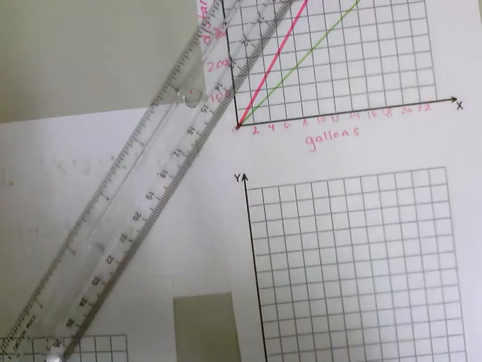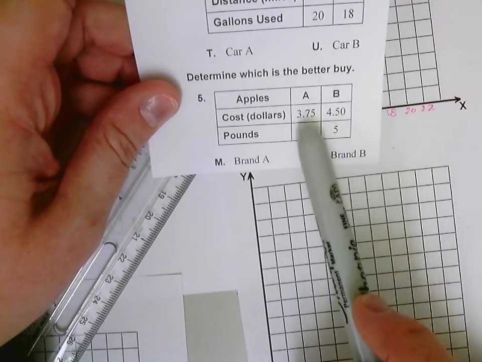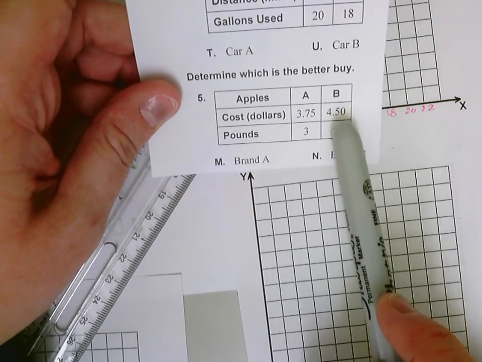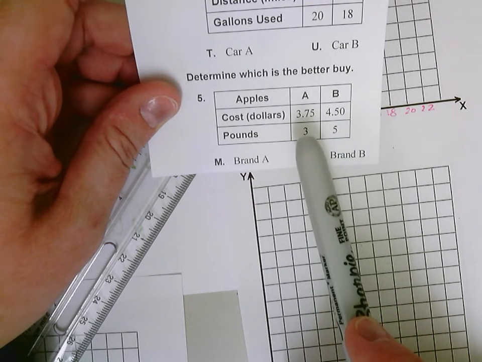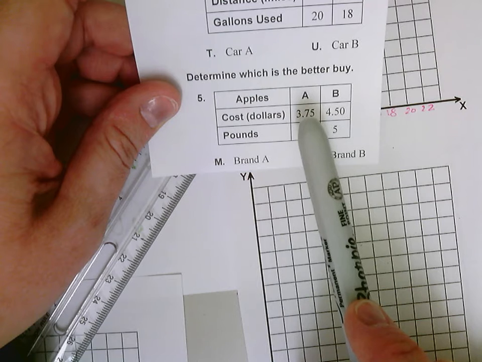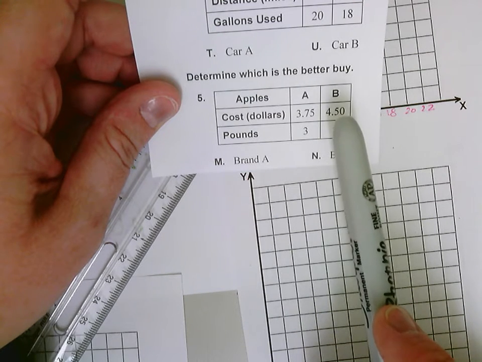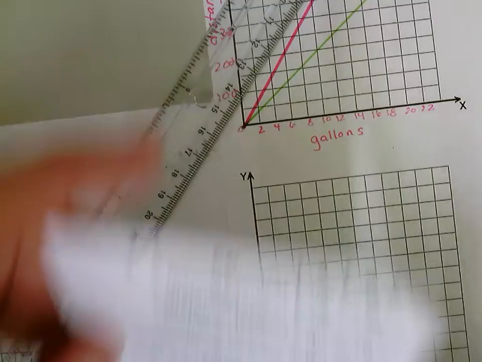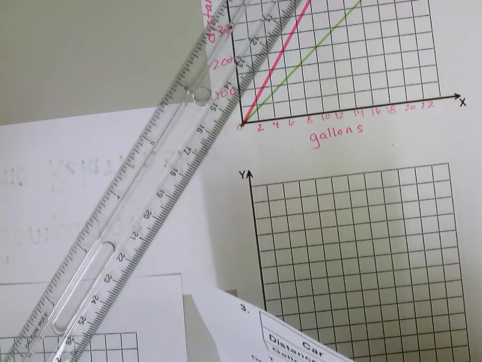Let's try another problem. Okay, we're going to determine which is the better buy, apples at store A or apples at store B. Here I have the cost. At store A, you can get 3 pounds of apples for $3.75, and at store B, you can get 5 pounds of apples for $4.50. So we want to see which of these is the better buy.